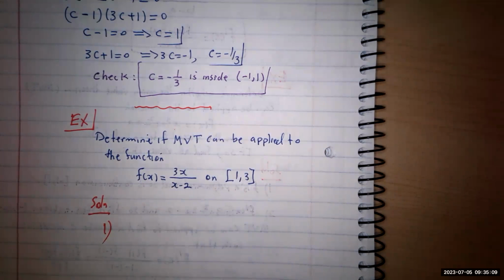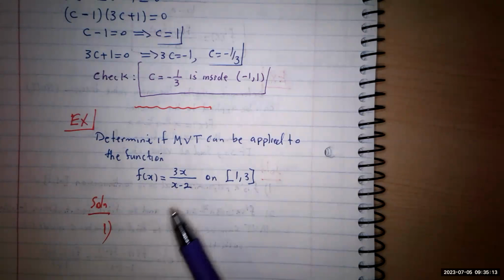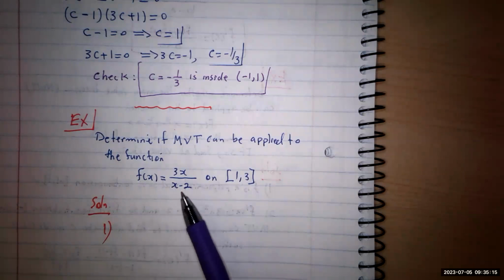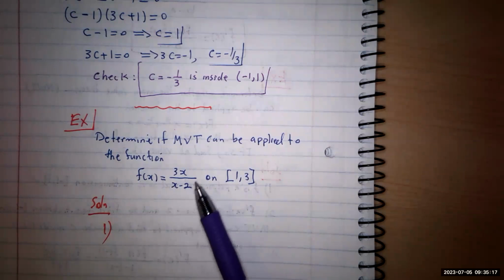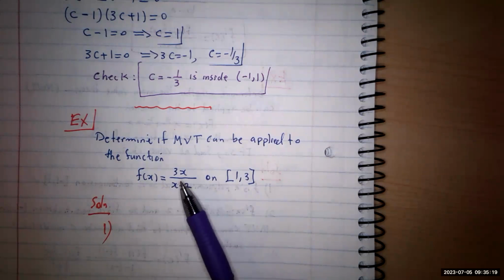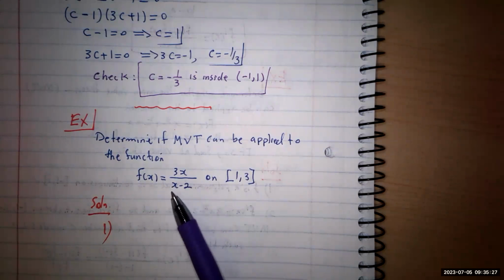The denominator is x minus 2. So this function is not continuous where the denominator is 0. So you have to check for which value of x the denominator would be 0. Any suggestion? For which value of x would this denominator be 0?